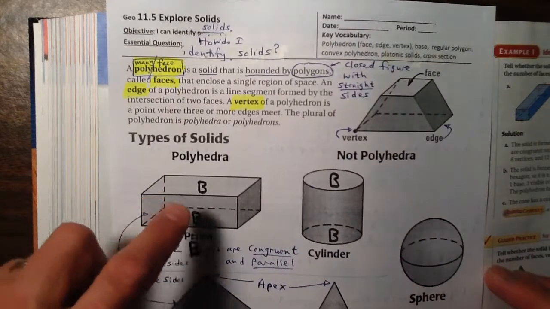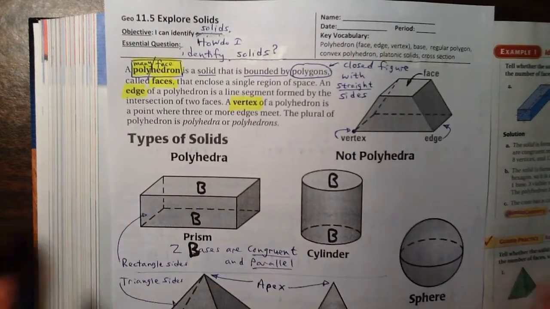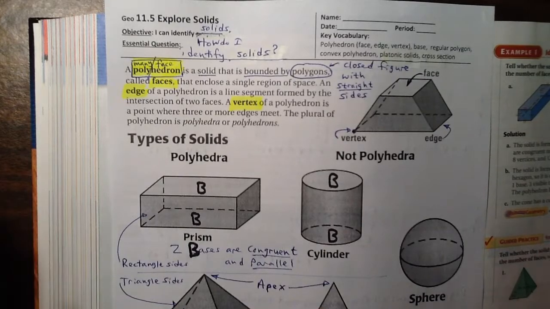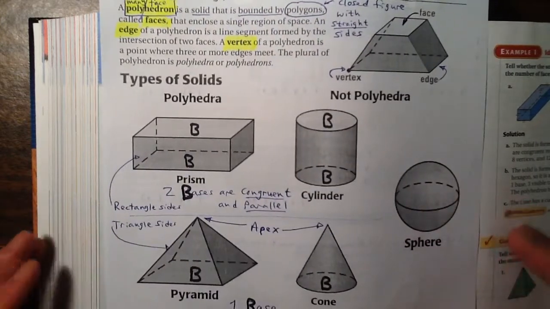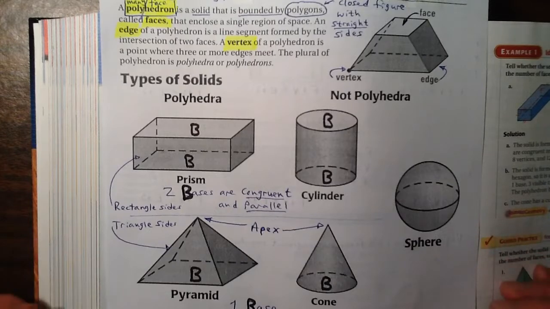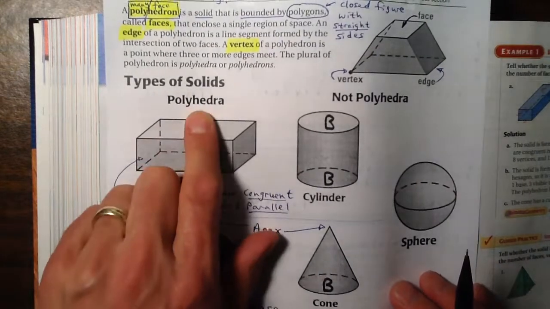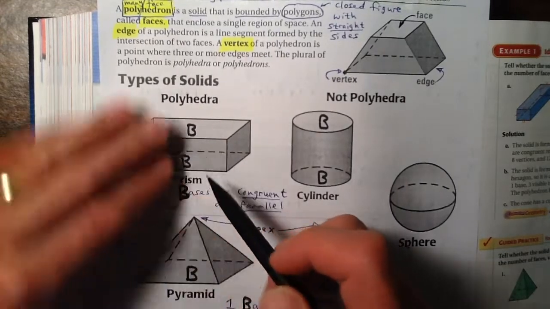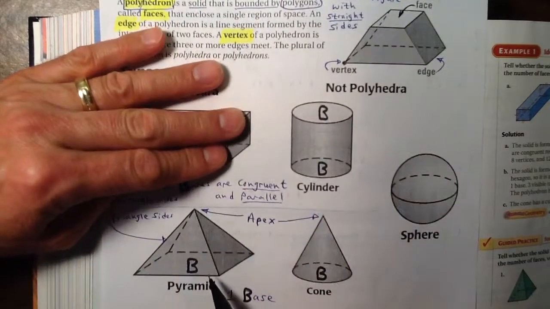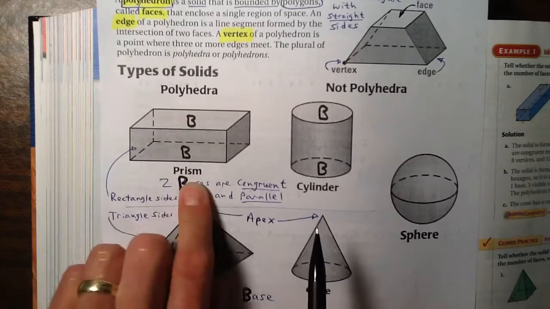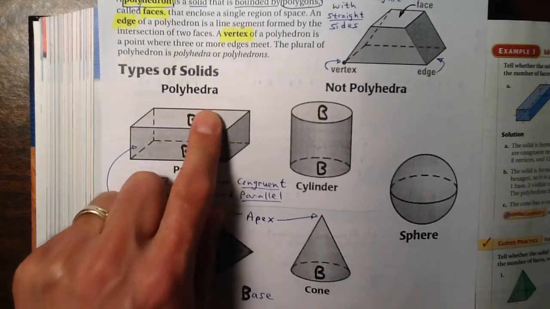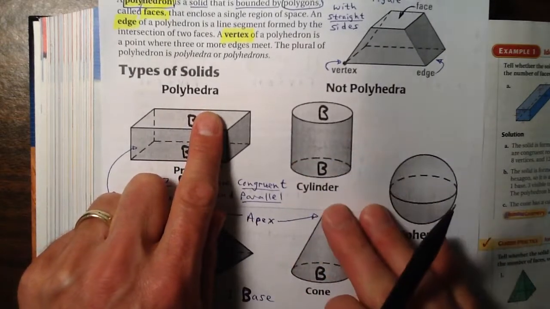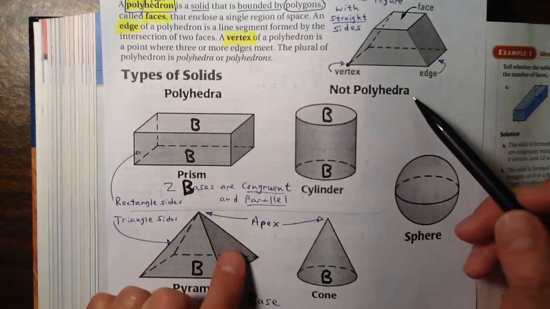So there are 5 different solids that we are exploring that we need to begin to become familiar with. On the left-hand side, you see these are polyhedra. This is a polyhedron, and this is also a polyhedron. Because there's more than one, they are polyhedra. And on the right side, these are not polyhedra.